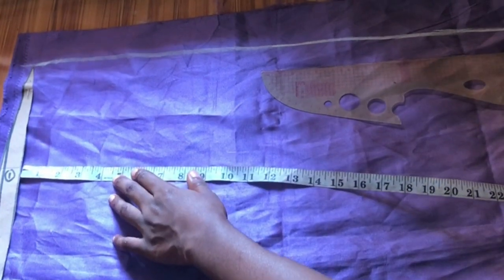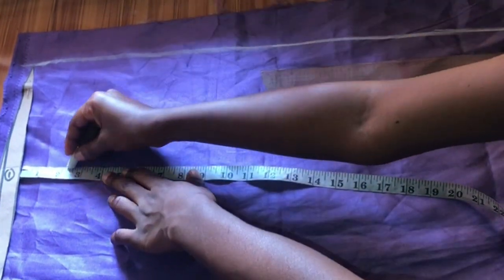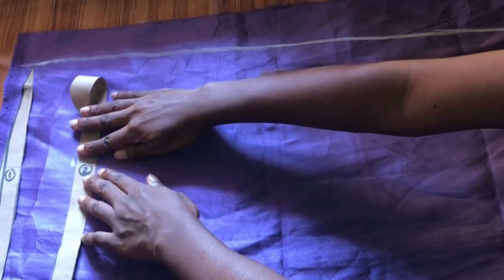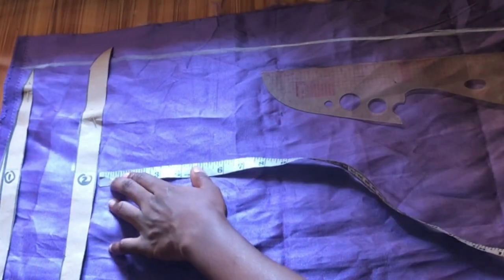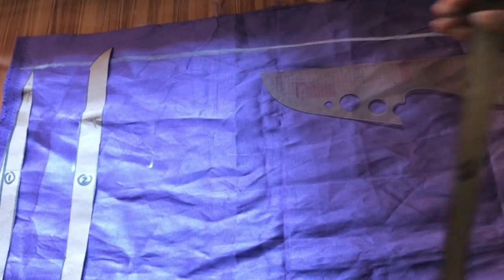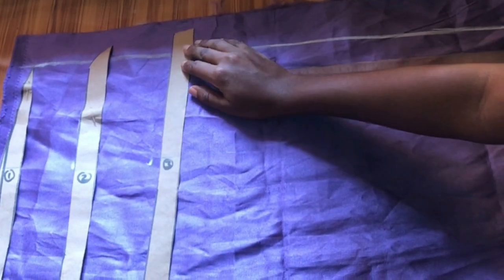You determine how wide you want to spread it. So let's say you are doing about 2.5 inches. From the first pattern paper, you mark 2.5 inches. Then you place the second pattern paper, you pin it down, you mark 2.5 inches, like that. So it depends on how full you want that part to be.